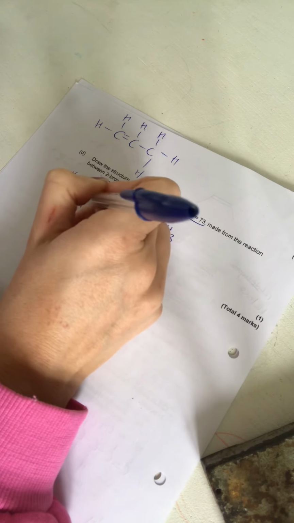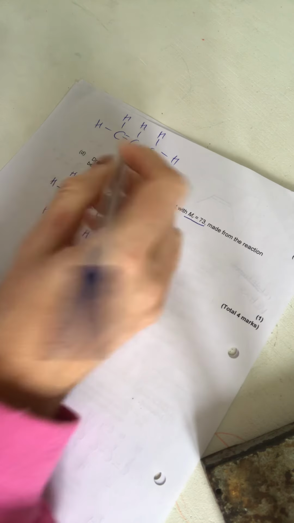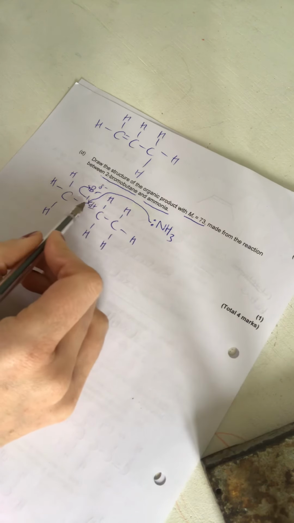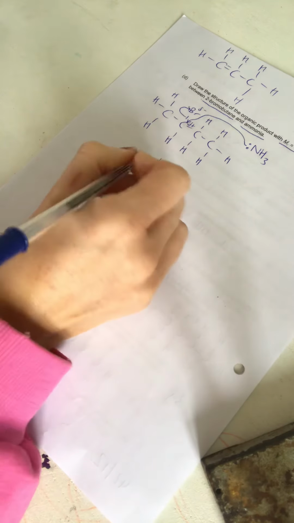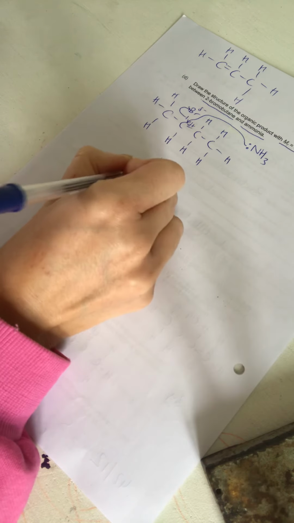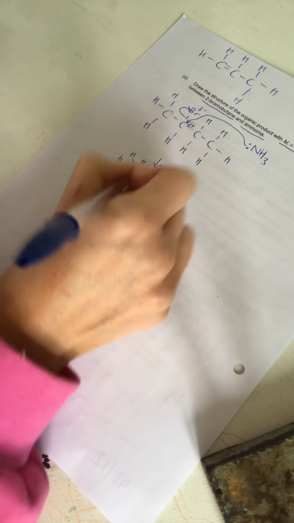And then the electrons in this bond are repelled by the incoming electrons, and we draw an arrow from the bond onto the bromine. Okay, it's not from the carbon, it's from the bond onto the bromine. Okay, that then gives us the bromine's gone, and we've added the ammonia.